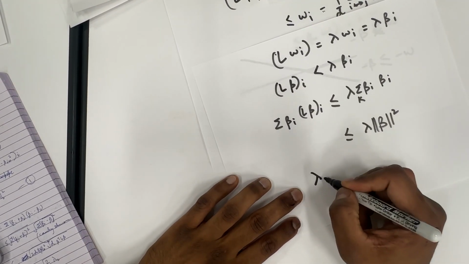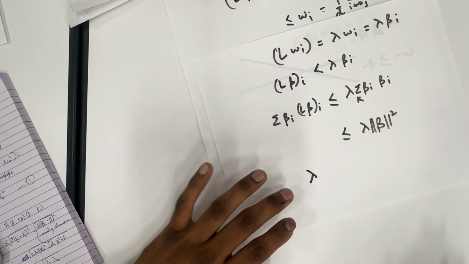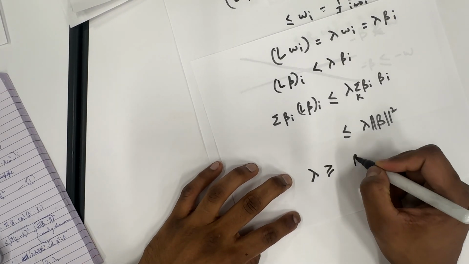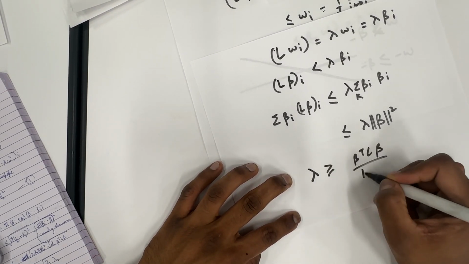So my eigenvalue lambda, the eigenvalue gap corresponding to the eigenvector which minimizes it, is always greater than beta transpose L beta divided by norm beta squared, right?